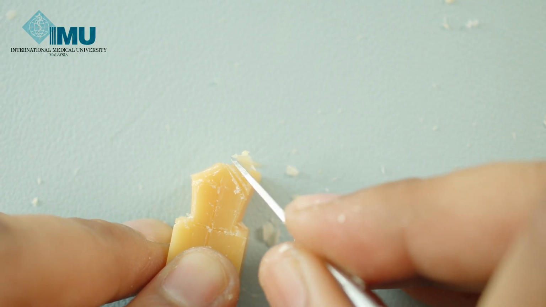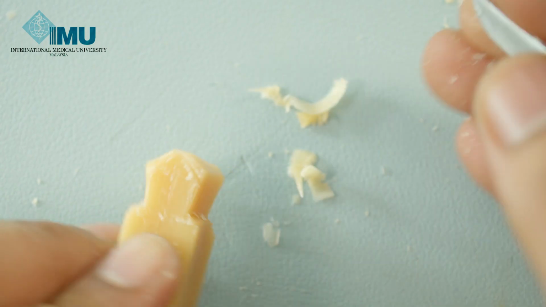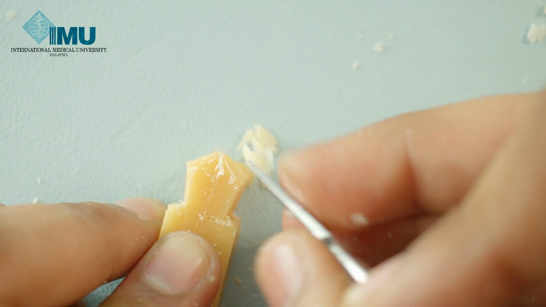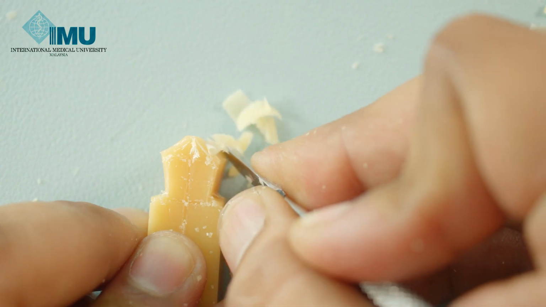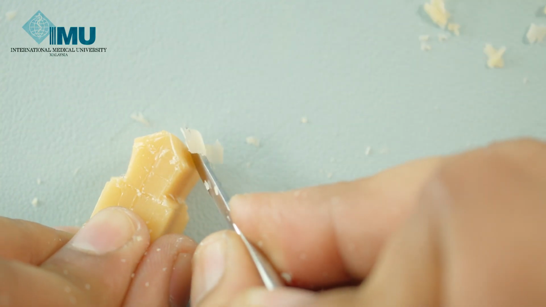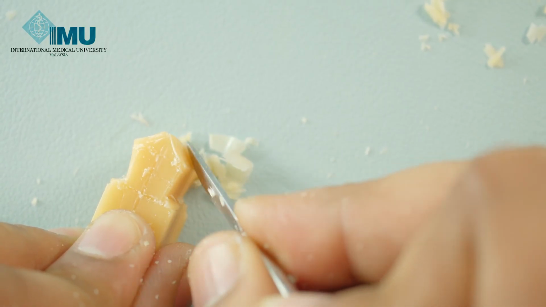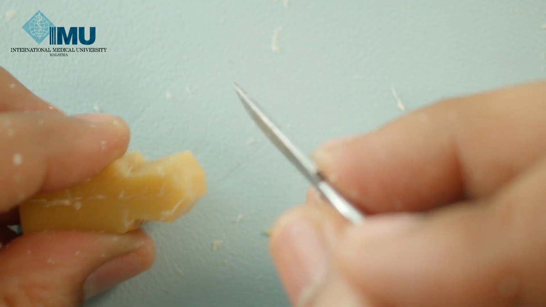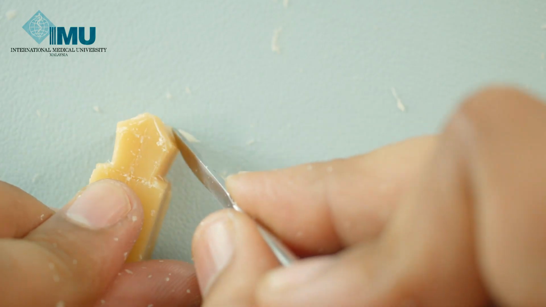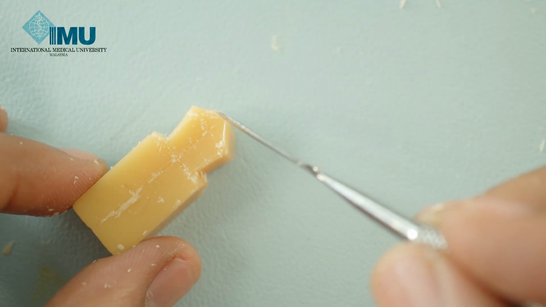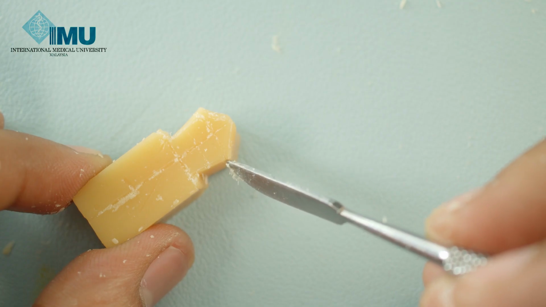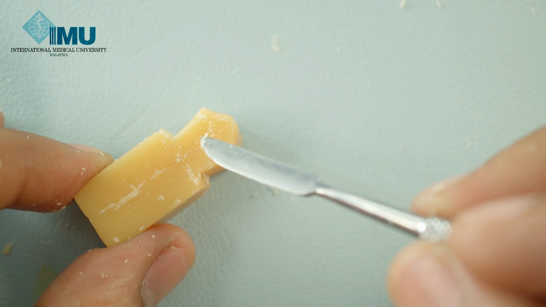Similarly on this side. Now we have a mesial cuspal slope and a distal cuspal slope, and the distal cuspal slope should be longer because the contact area on the distal side is at the middle of the middle 1/3, and this one is at the junction of the middle and the incisal 1/3.